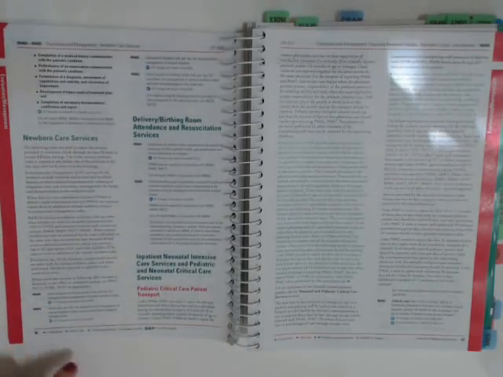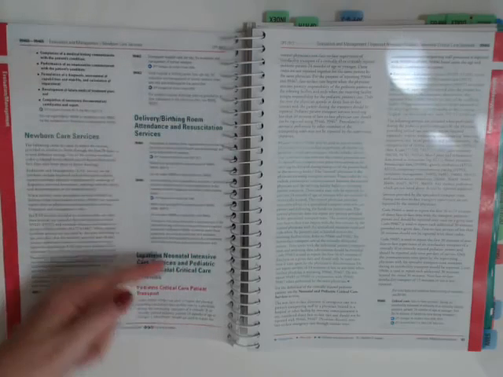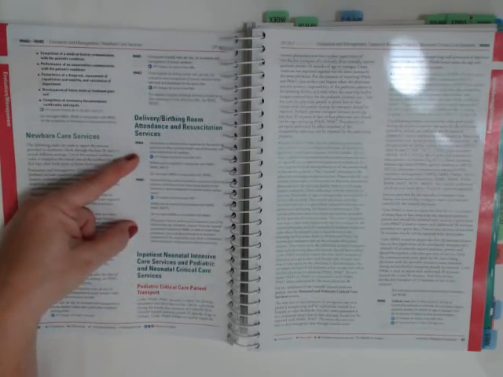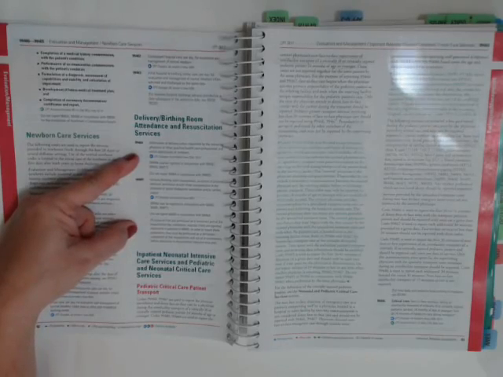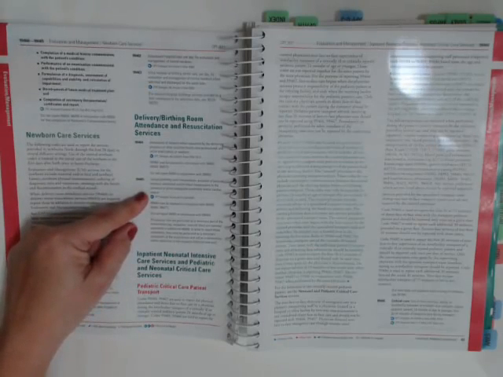Now let's get into some newborn. We've got delivery room attendance and resuscitation. So this is attendance in the delivery room if it's been requested, and initial stabilization of the newborn. Then we have delivery room resuscitation. That's if the baby's born and has to be resuscitated.